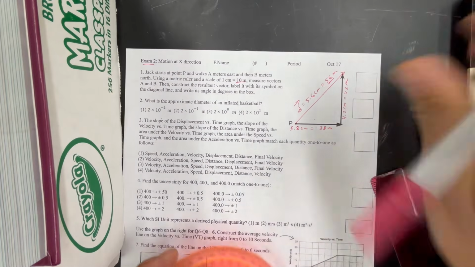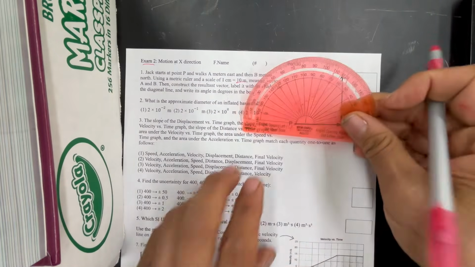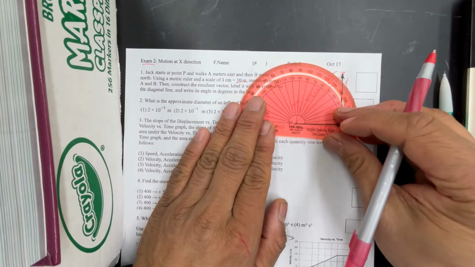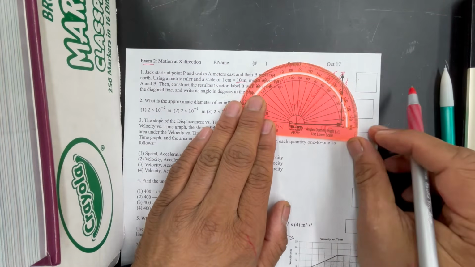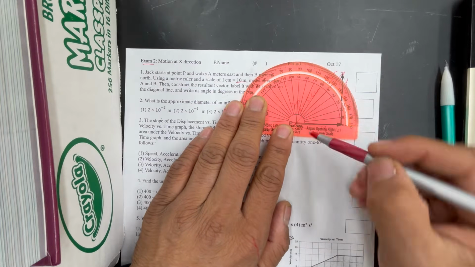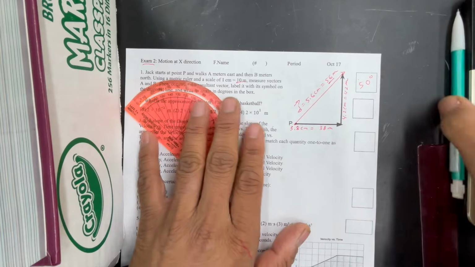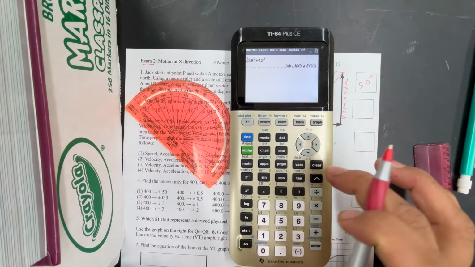Okay, now we're going to take the protractor. This is my 0, 0. I'm going to place it over here, and it is on my x-axis, so I exactly did 50 degree. Okay, now let's see whether the math is going to give us the same thing.